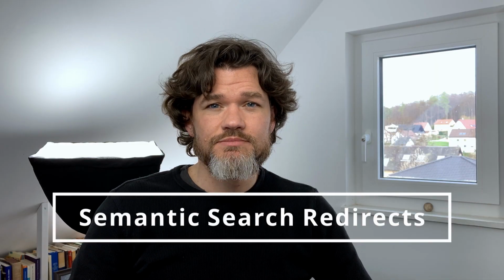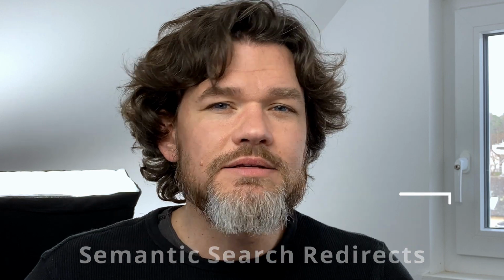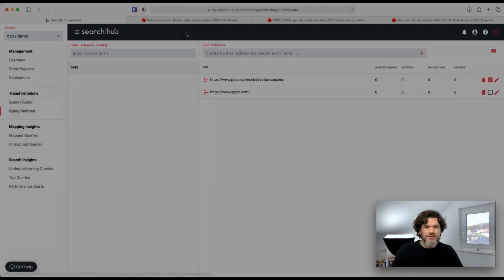So that's the first type of redirect, where we take the traffic from a popular query cluster and redirect it to a more curated landing page. But what about those semantic searches? Search phrases like a small sofa, a cheap t-shirt, or budget trips. Let's stay with the example small sofa and look at how it plays out within the SearchHub interface.